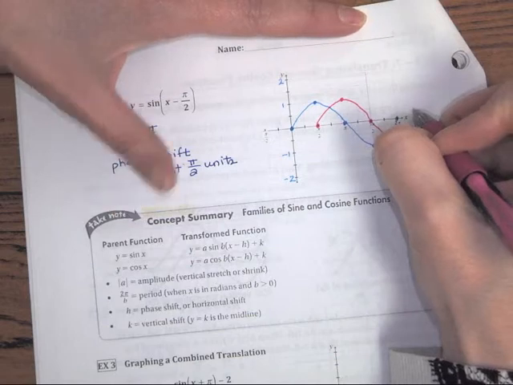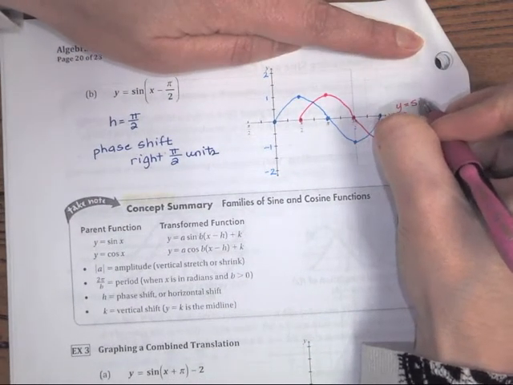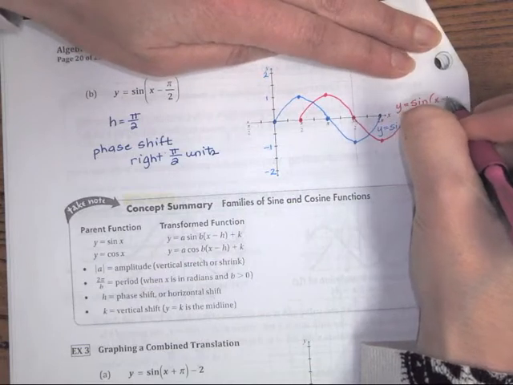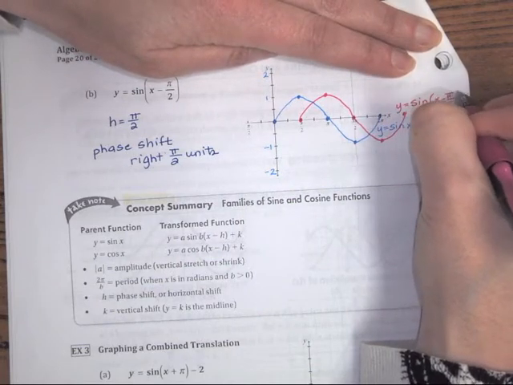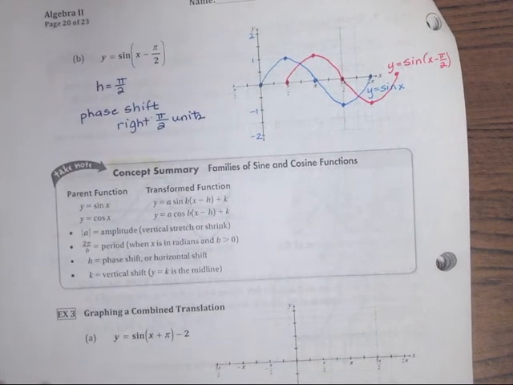All right, so this is y equals sine x minus pi over 2. Fair enough? Shift right. Beautiful.